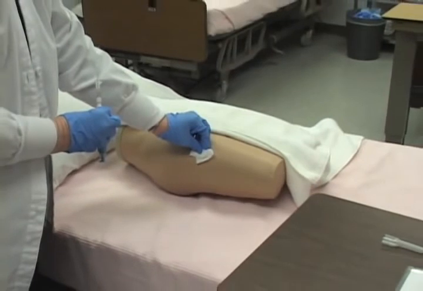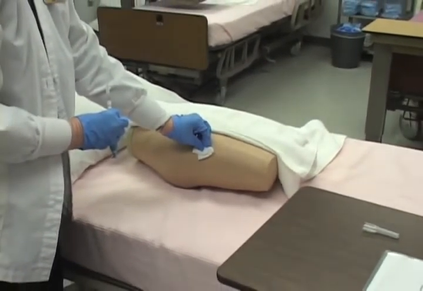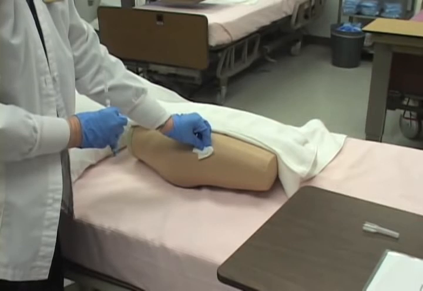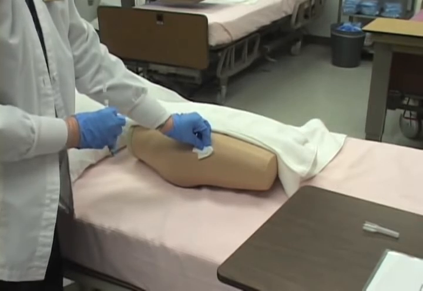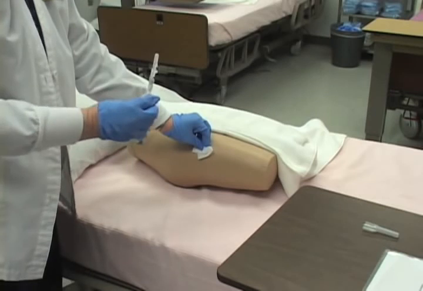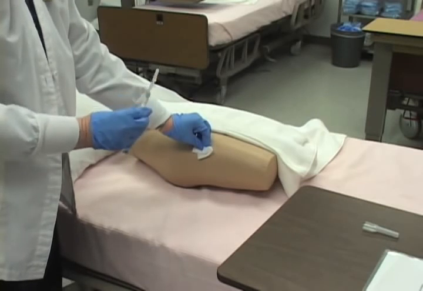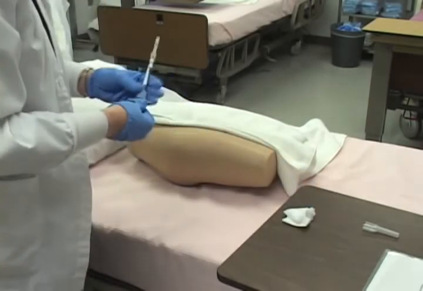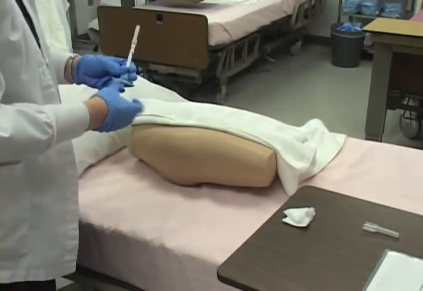This seals the medication within the muscle layer it is intended to be delivered to and does not allow the medication to track backward into the subcutaneous tissue, causing irritation and changing the absorption rate. Apply gentle pressure to the injection site. Do not recap your used needle. Activate your safety shield. Discard the needle and the syringe in a sharps container. Assist your patient to a position of comfort.